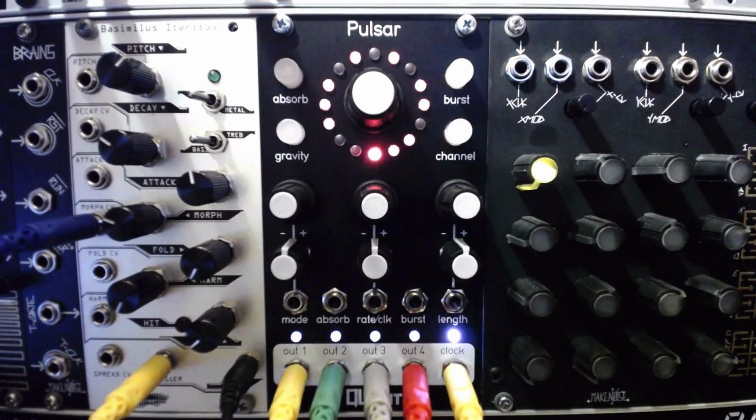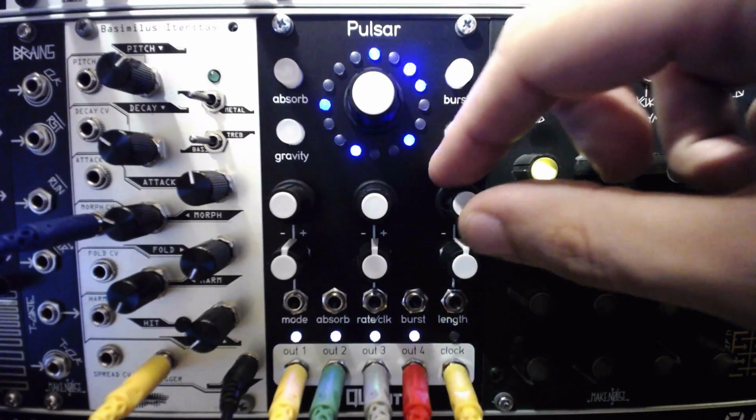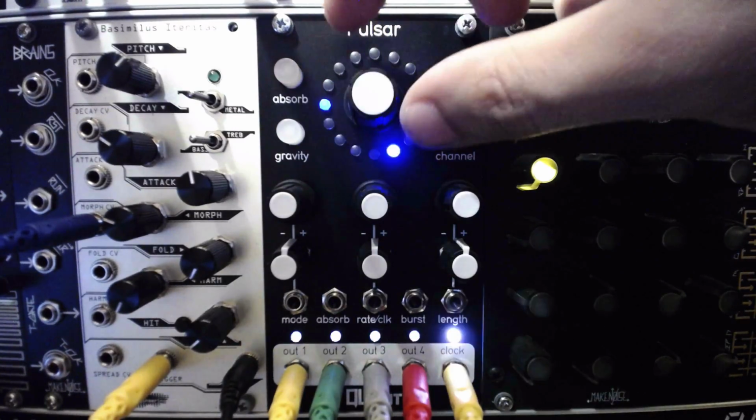Pulsar from Qubit Electronix is a unique 4-channel gate pattern sequencer. Qubit was kind enough to send one over for investigation, and it's been a lot of fun.